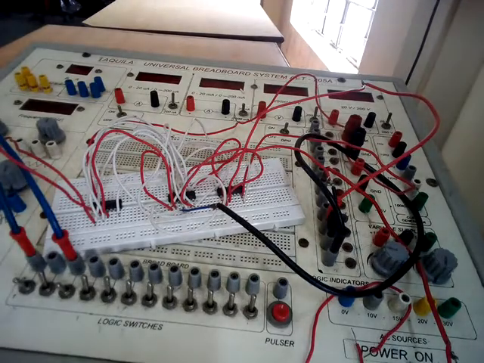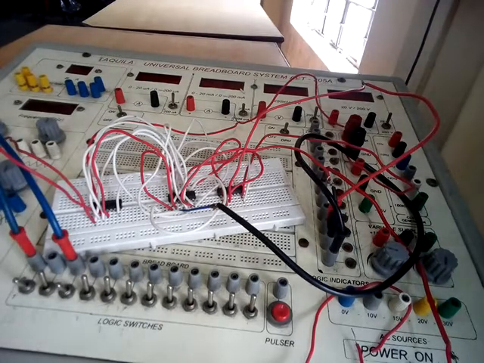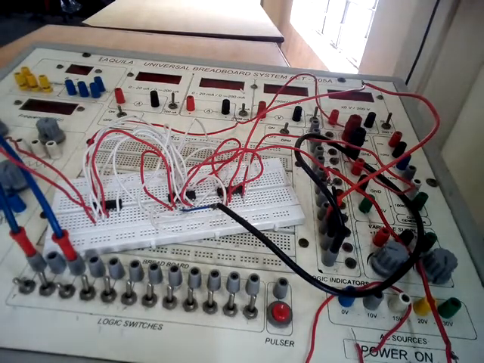Because after designing the circuit, if you don't check the gates of the IC and the output is not satisfied, then the gate may be damaged. If we check the gates first, then we are sure that the gates are okay. There may be some loose connection or internal fault, so the output is not satisfied.